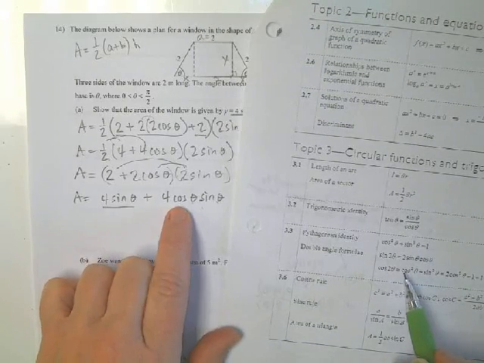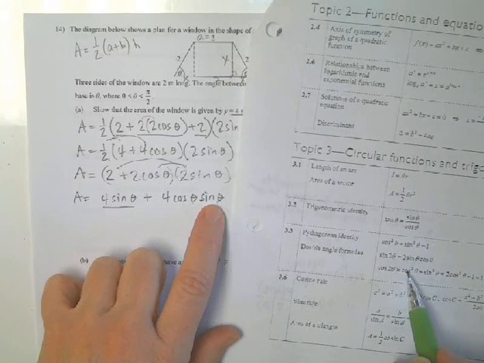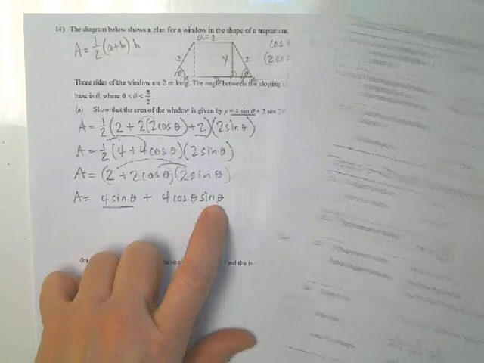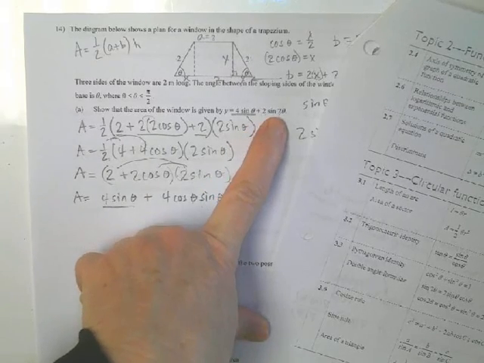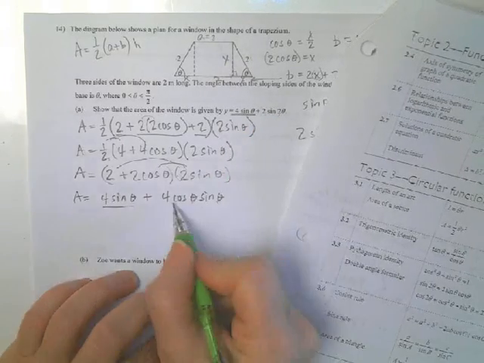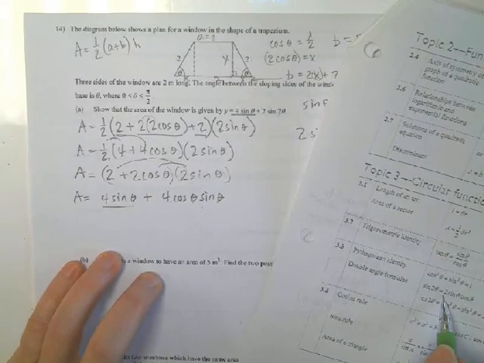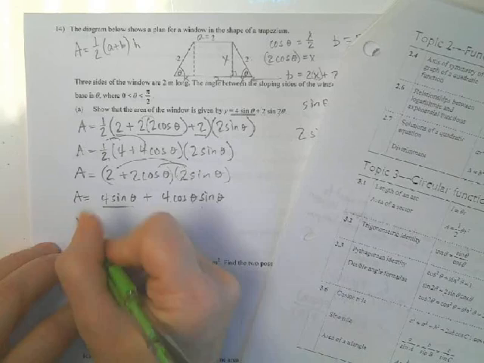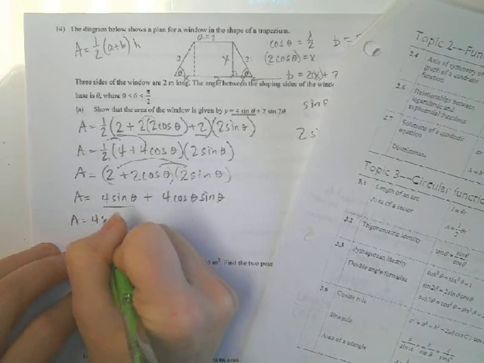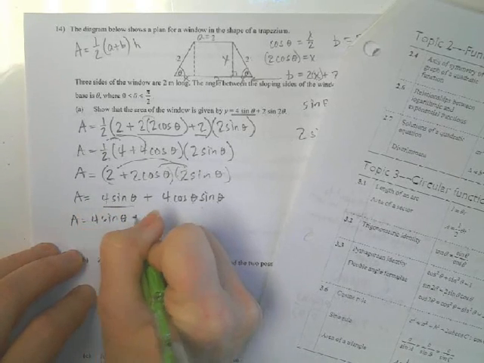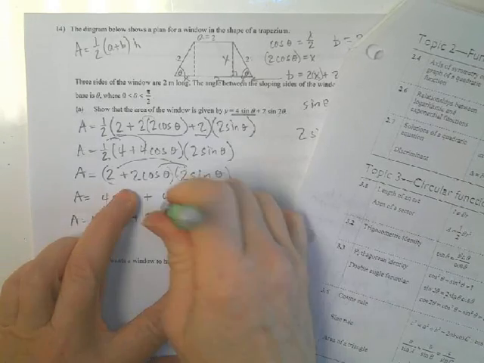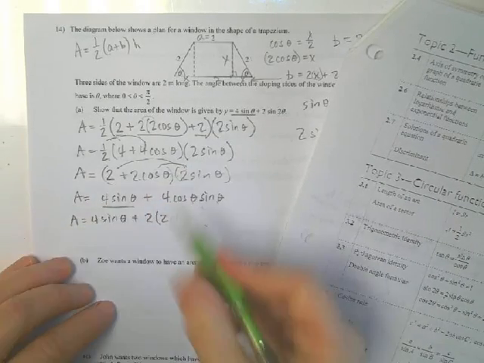So notice I have sine times cosine right here is equal to sine 2 theta, and I want a sine 2 theta in the problem. So I need to find a 2 sine theta cosine theta. So this right here can be rewritten. So 4 sine theta plus 2 times 2, and I'm going to go ahead and switch the order so it exactly matches what I have in my formula packet.